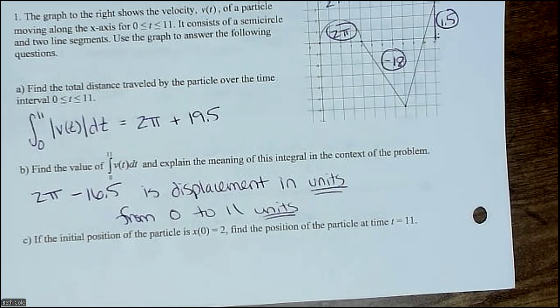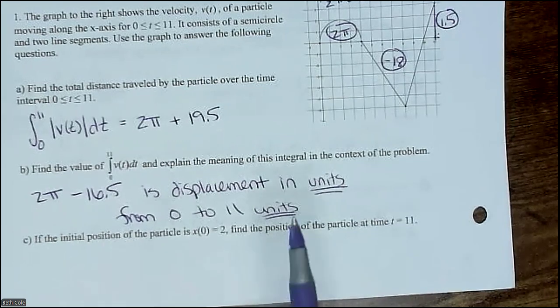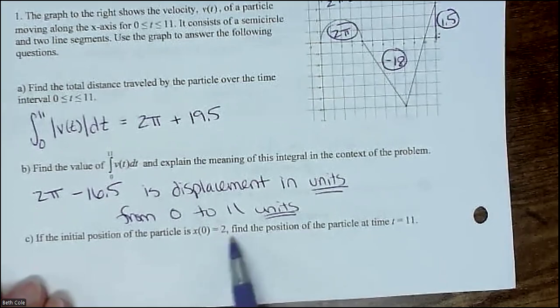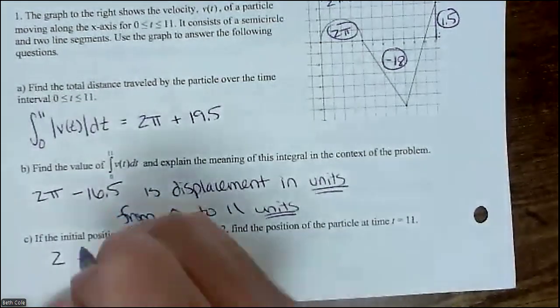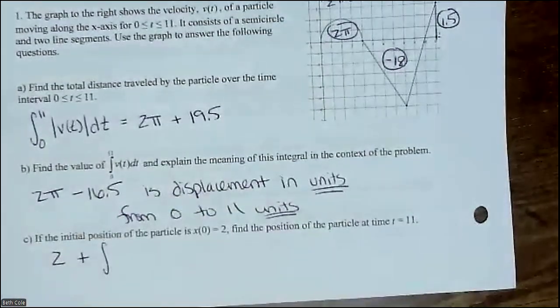All right, if the initial position is given by x of 0 equals 2, that means your initial place that you're starting is 2. And your accumulation begins when?